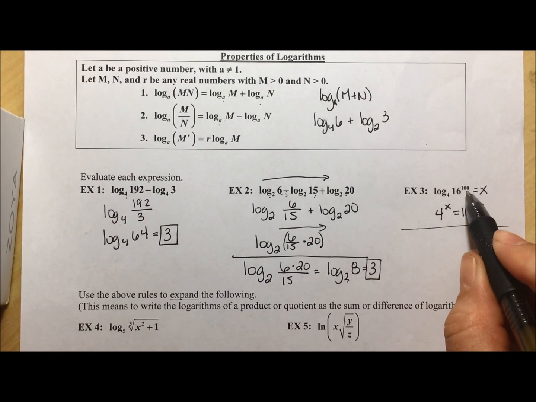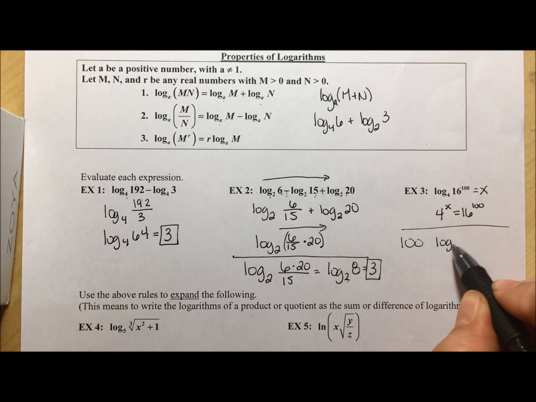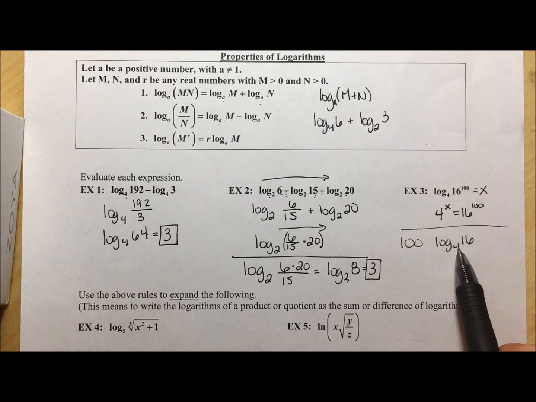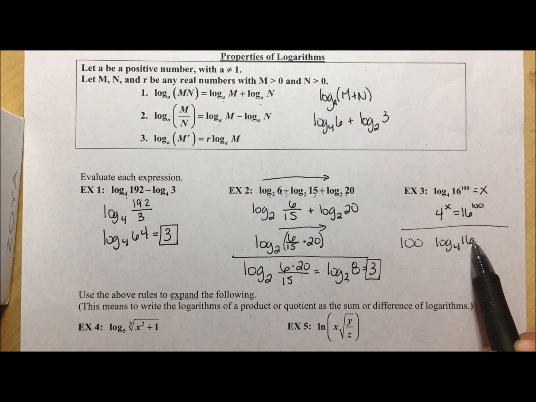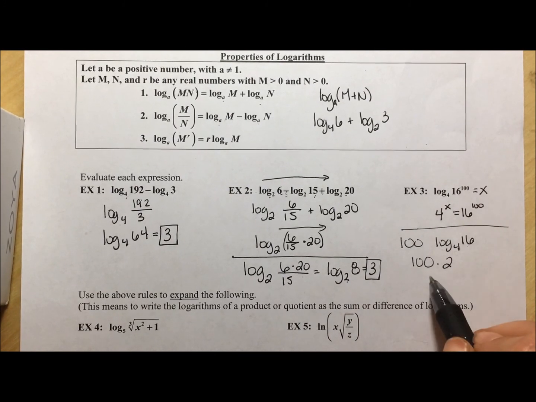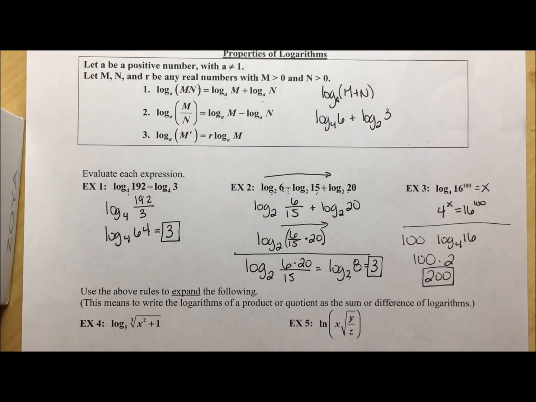So to use the rule number 3, we're going to take the 100 down and then evaluate this log, which is asking what power of 4 is equal to 16. And 4 to the second power is equal to 16, so this whole problem was just equal to 200.